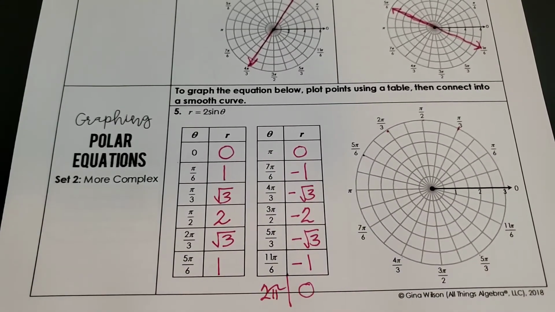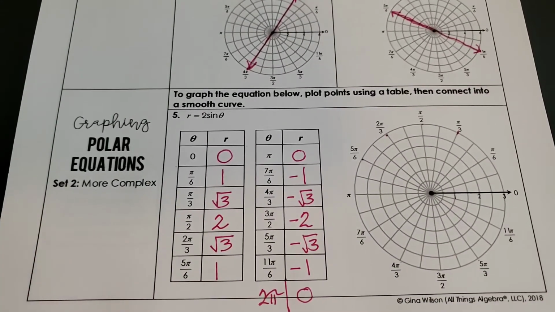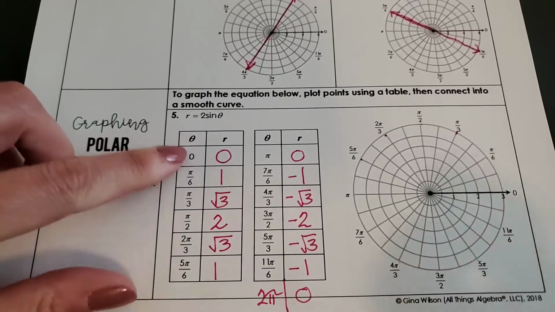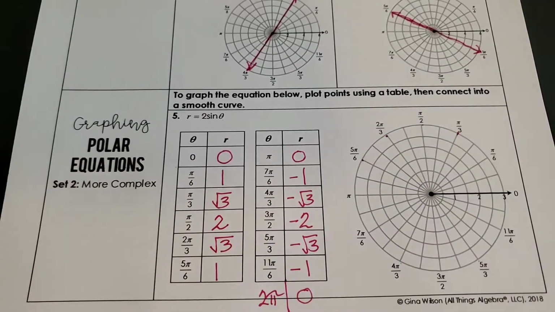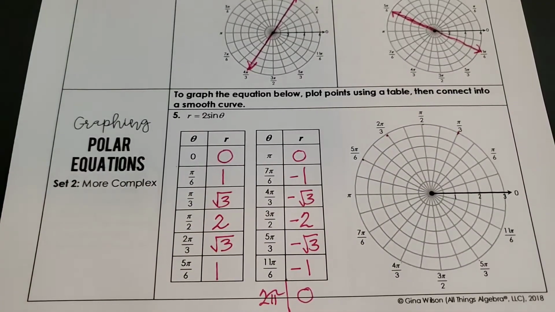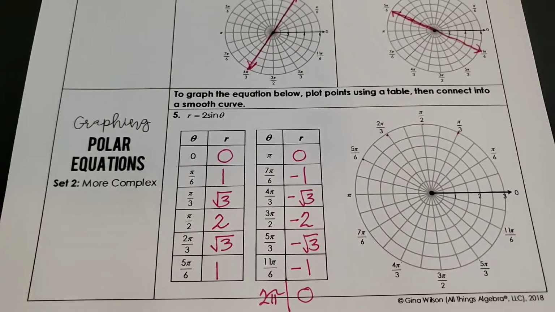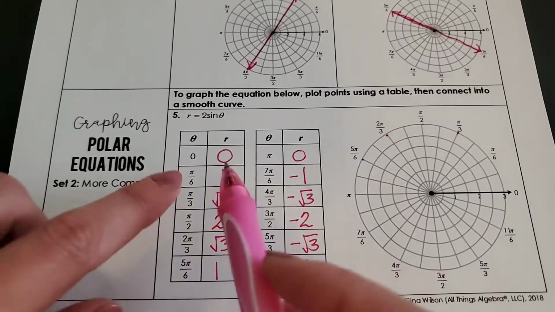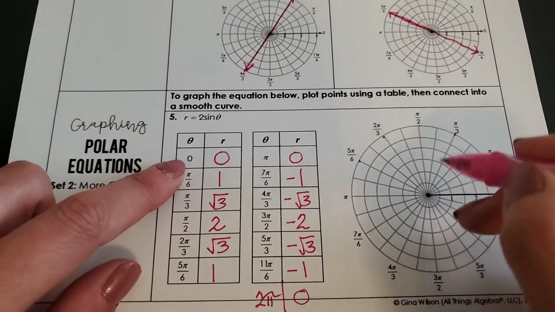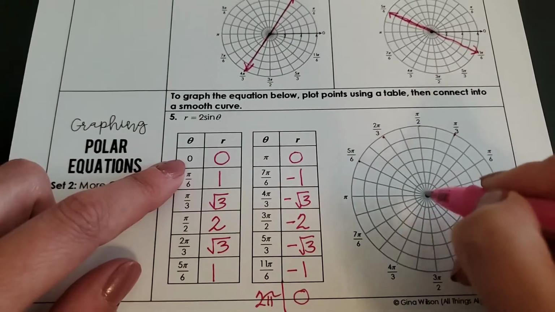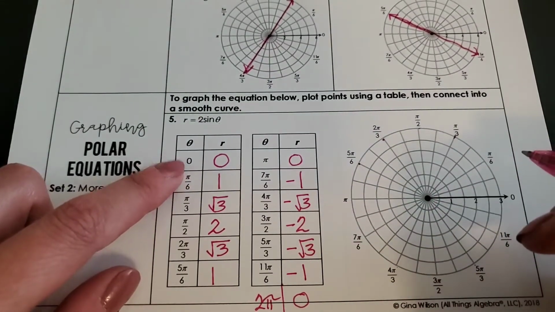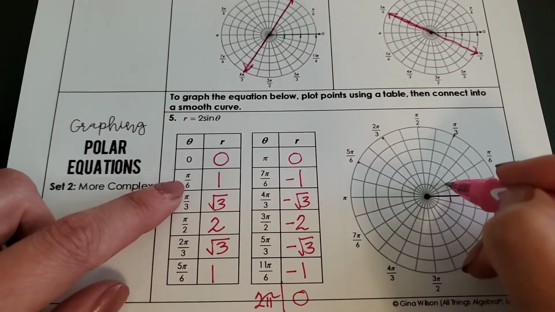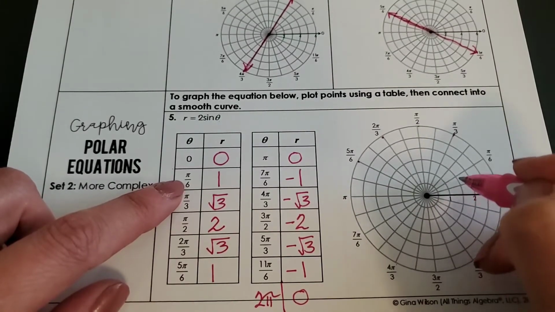So let's plot these points now and see what this graph looks like. Remember, our ordered pairs are going to be r comma theta. And so we've got 0, 0 here. Then at pi over 6, we're a distance of 1.